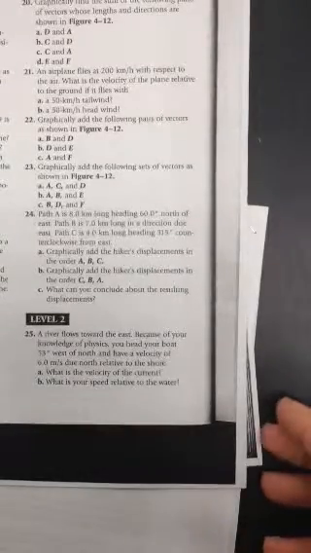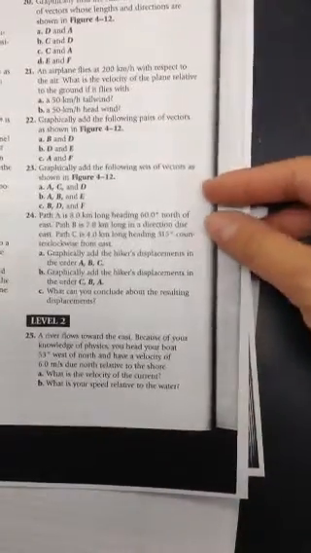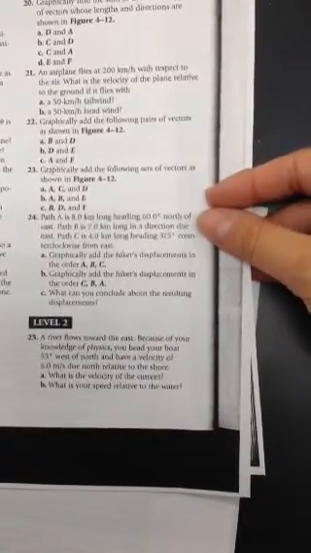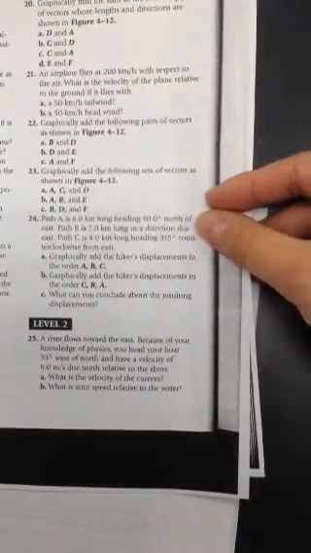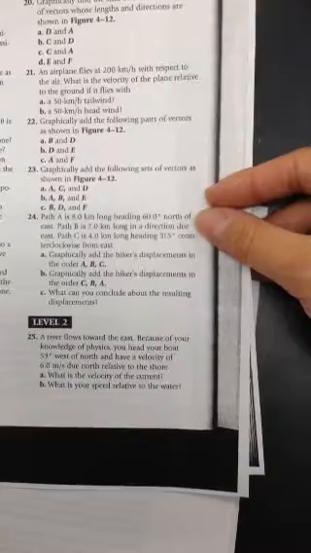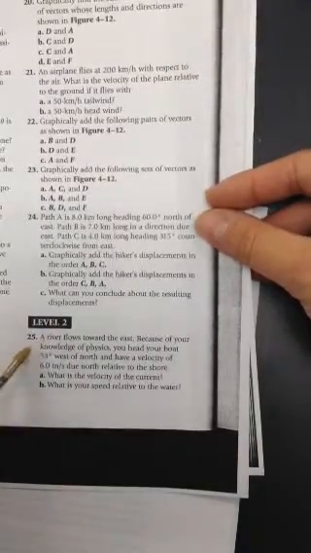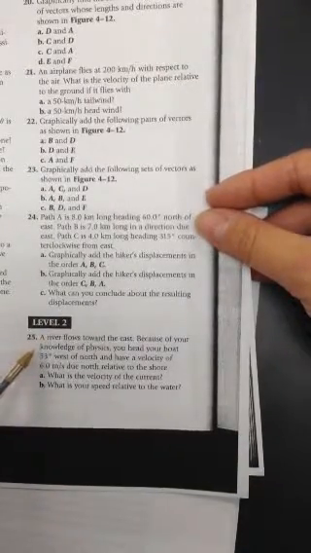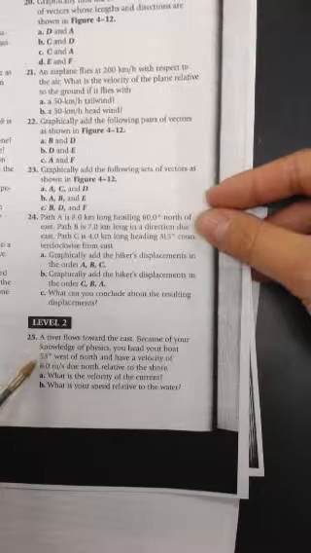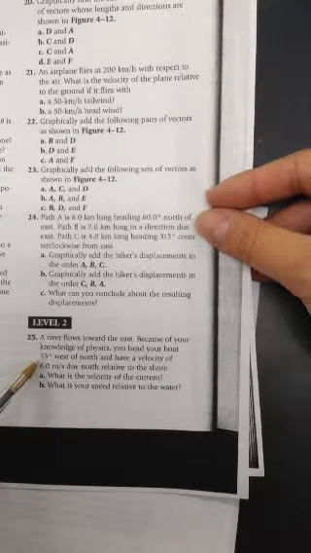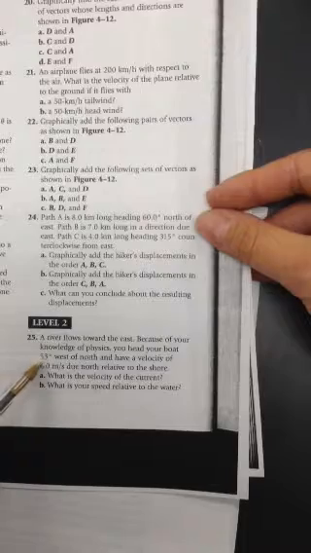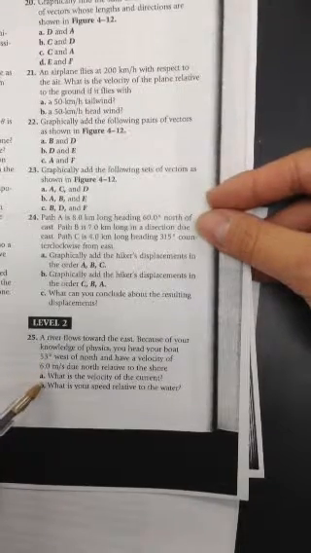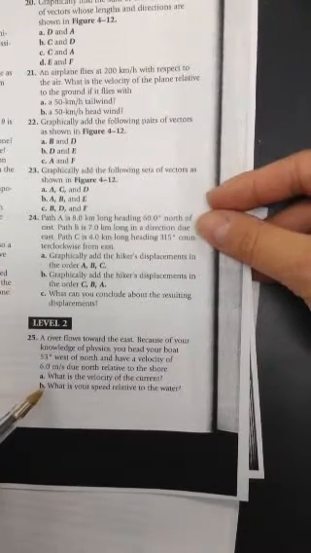In order to solve problems that are involving angles, we're going to do the following. This is from Chapter 4, Problem 25. The question they're asking is, a river flows toward the east. Because of your knowledge of physics, you head your boat 53 degrees west of northwest and have a velocity of 6 meters per second due north relative to the shore.